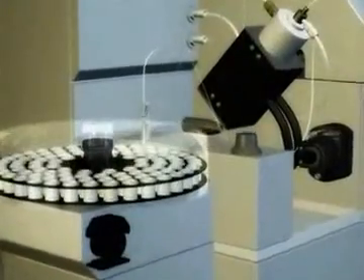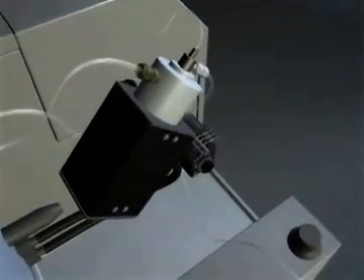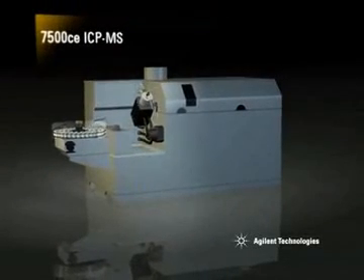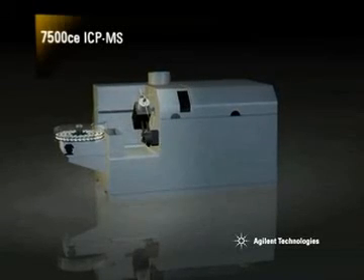The Agilent 7500ce benchtop ICP-MS with Octopole reaction system technology is revolutionizing ICP-MS. Its unique Octopole reaction system removes spectral interferences, allowing ultra-trace measurement over the widest elemental range, even in the most complex and challenging sample types. Let's take a look at the key components of the 7500ce.